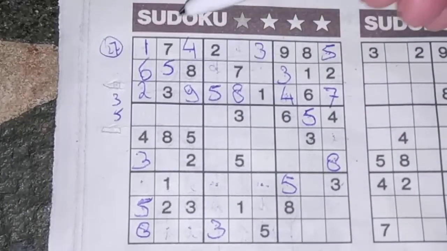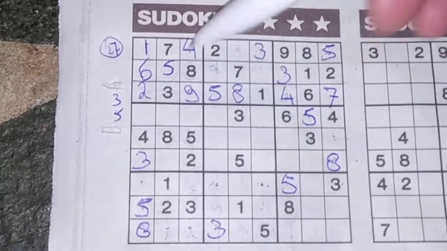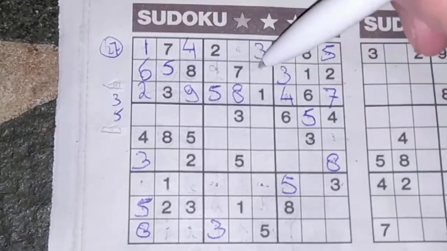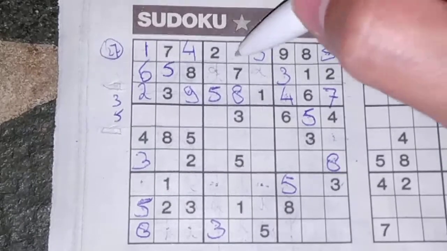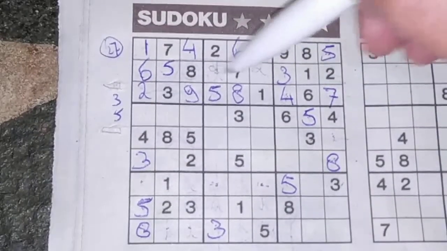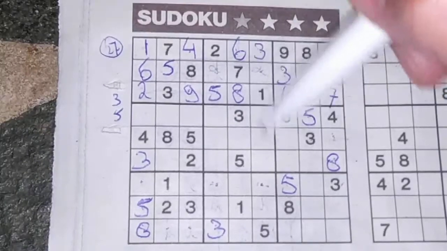3 missing numbers in this big square. One of the missing numbers is 6. We see here 6, no 6 in these two boxes. 1 box left for the 6 should be there. These two numbers, the 4 and the 9, I cannot fill this yet.